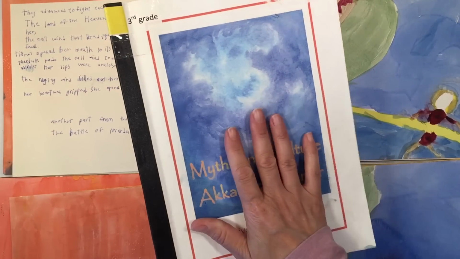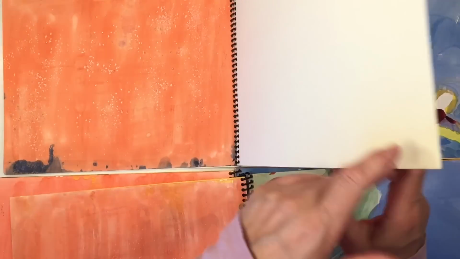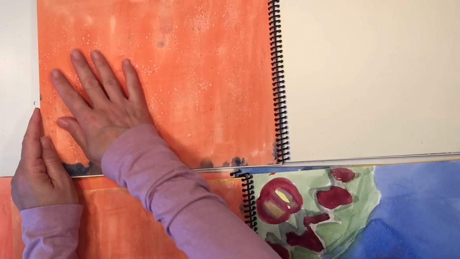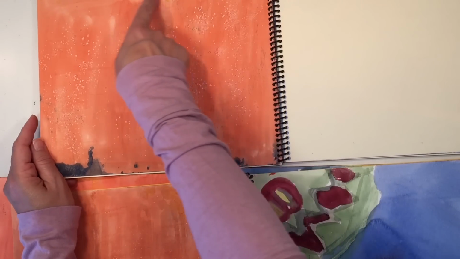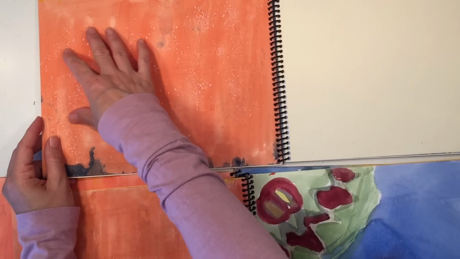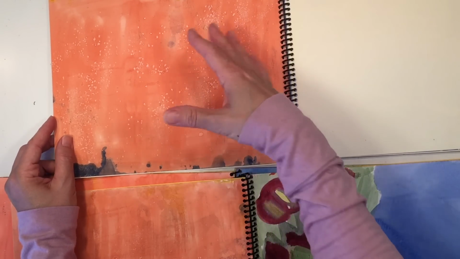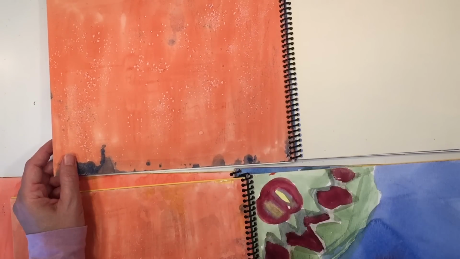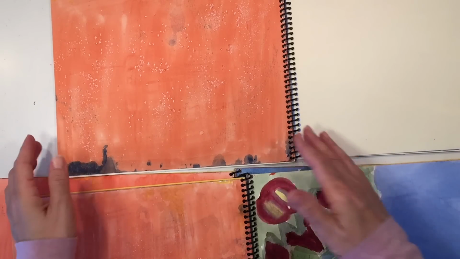The main lesson book actually suggests that instead of watercoloring the entire page, you just watercolor a border and then you can do your narration on the inside, which I think is a fabulous idea. And in other main lesson blocks, we actually did that.